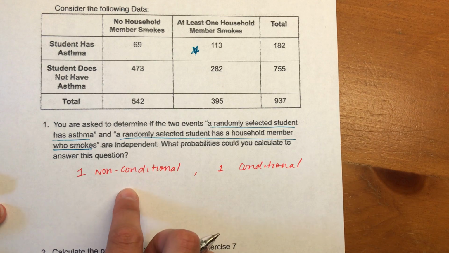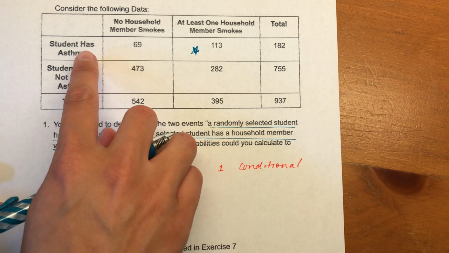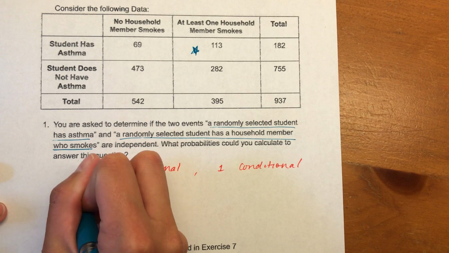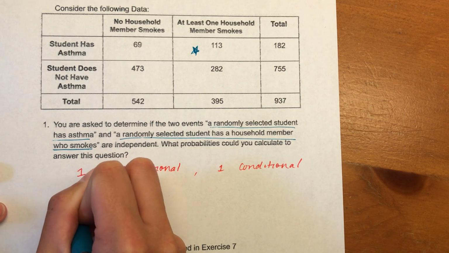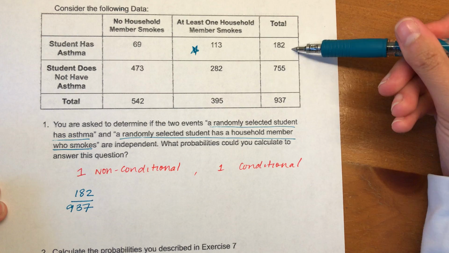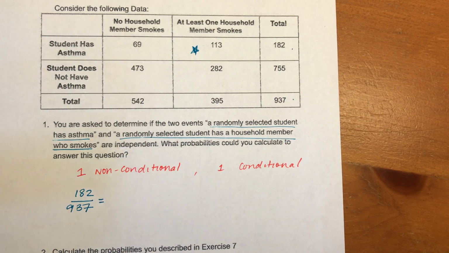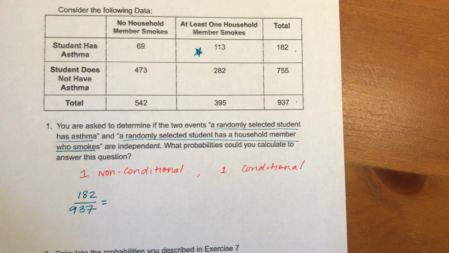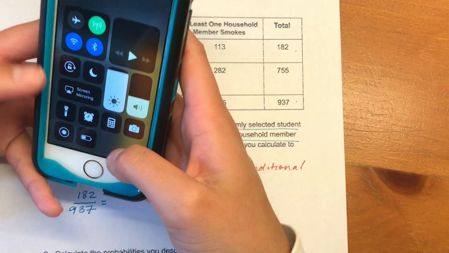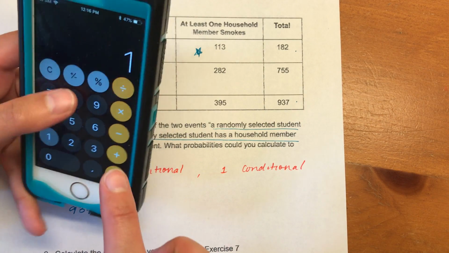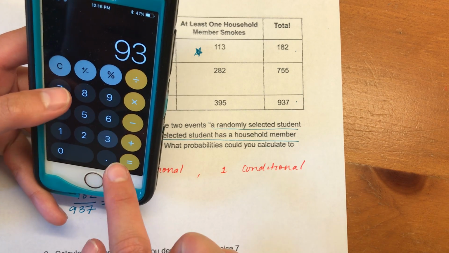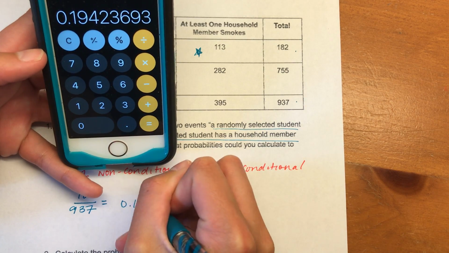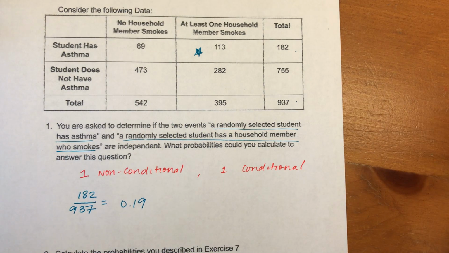So one non-conditional would be, okay, what's the probability that a student has asthma? So that's 182 divided by 937, because that's asthma out of the whole population, which is going to be, let me grab my calculator, 182 divided by 937, which is 0.19. Okay, so we know about 19% of students have asthma. We don't know if that has any correlation with whether someone has smoke in their house.